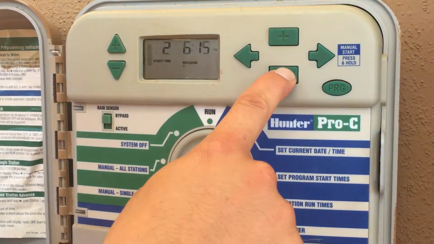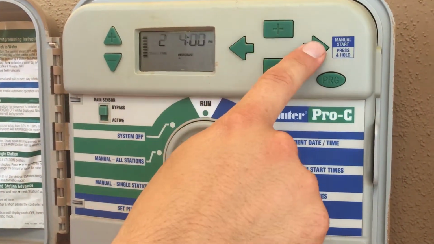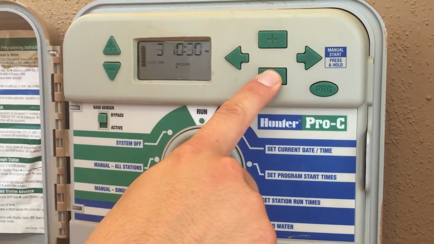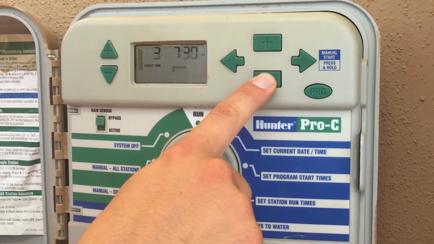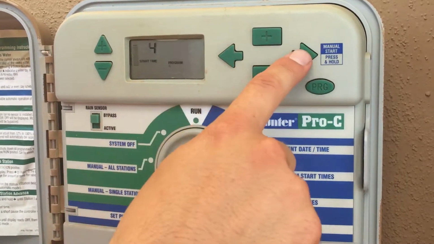The second one we're going to add is a 4 p.m. So that'll give it 3 hours of soak. The third one we're going to do is a 7 p.m. So we'll have an additional 3 hours of soak time in between. This one we'll leave off.